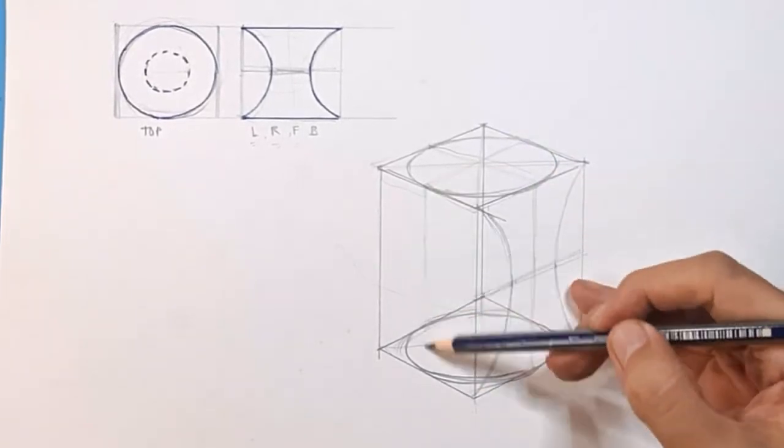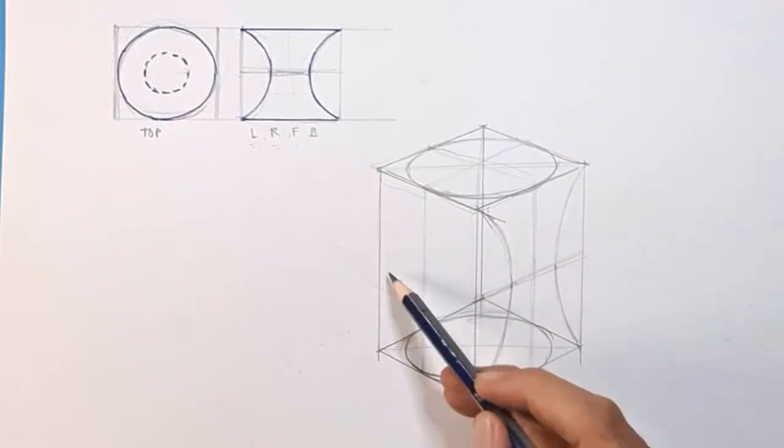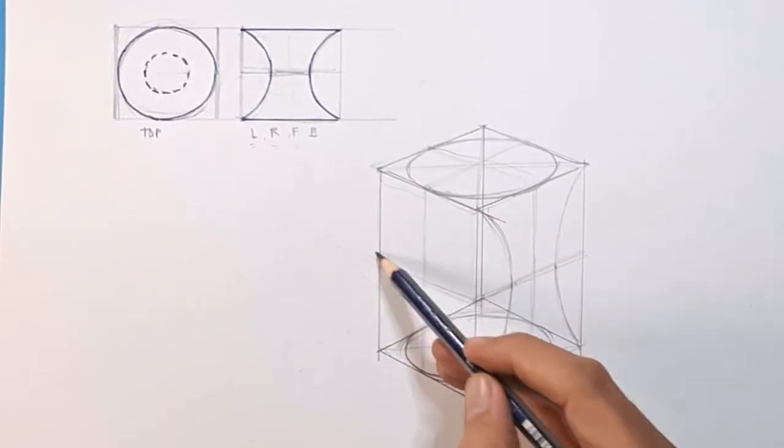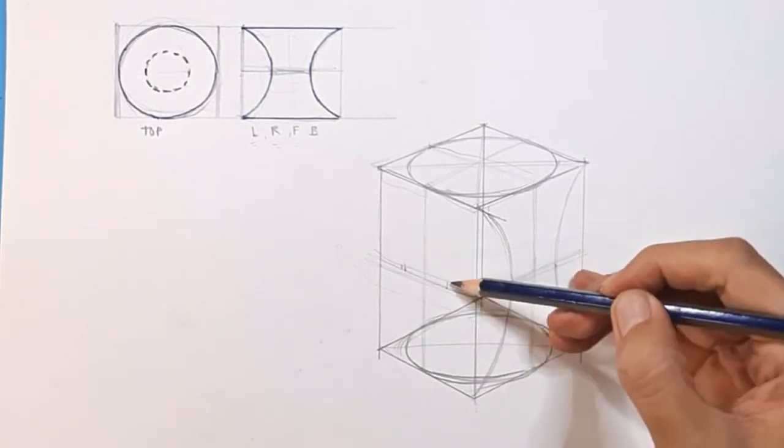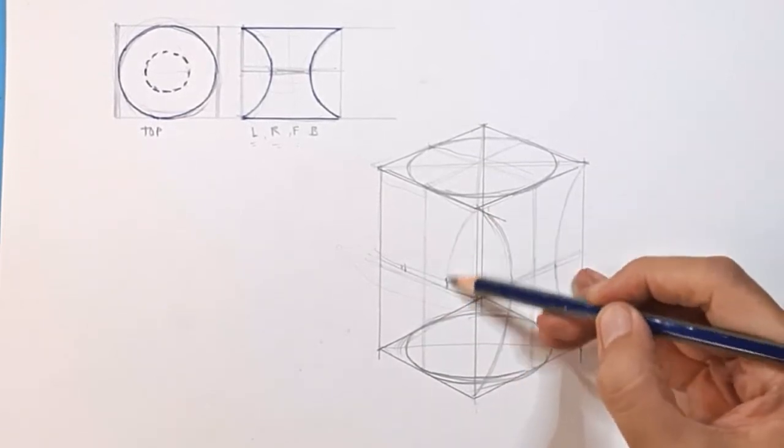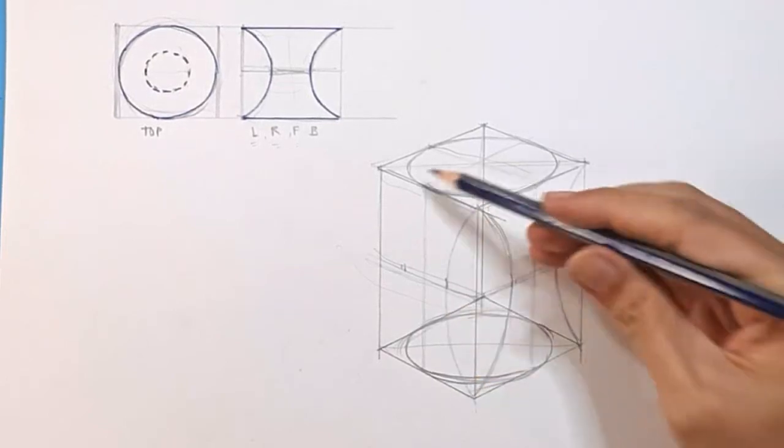Same thing, I'm going to do this to the other side. Center line across. It's a little thicker than a third. And I'm going to curve that out.